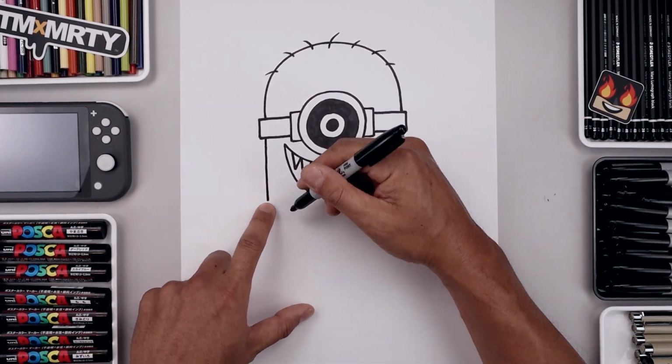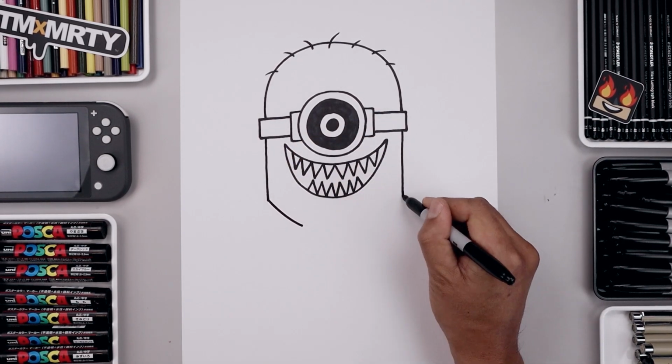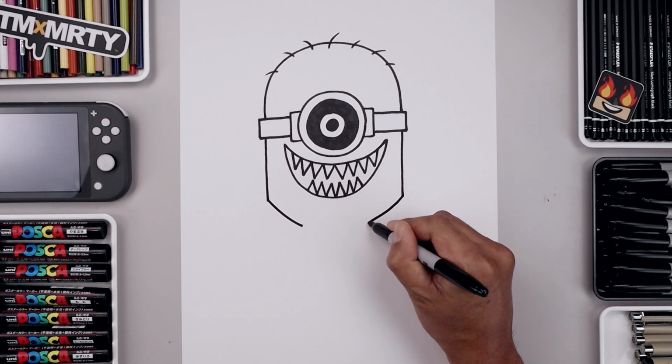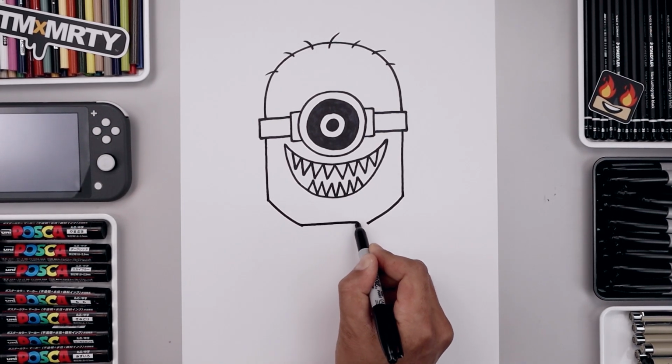Let's add in the shoulder straps. Starting back on the left, curve down and then in. Connect the inside with a straight line going across.